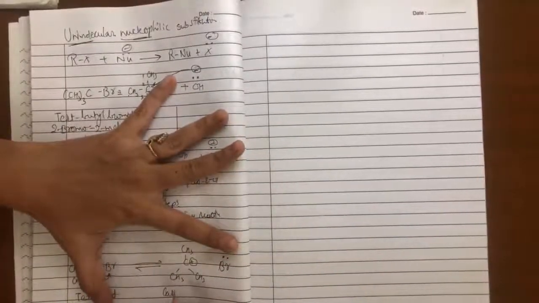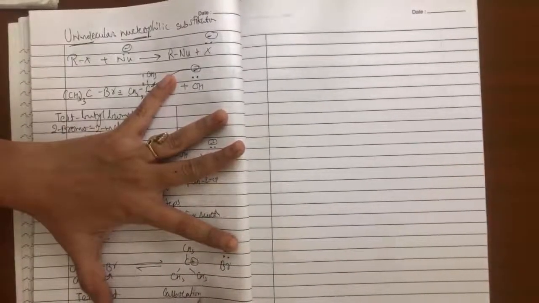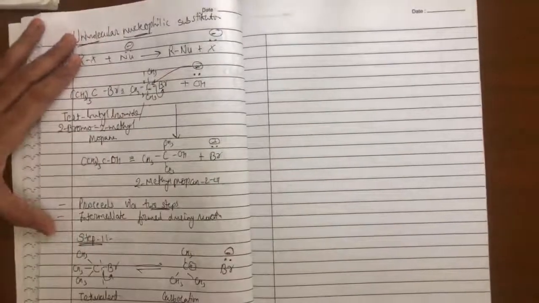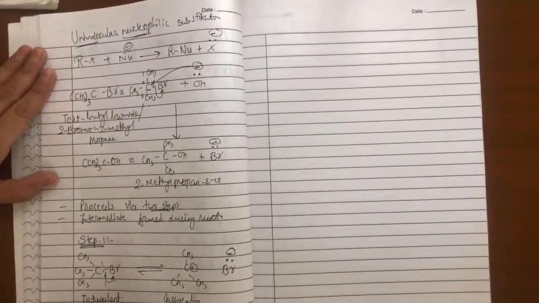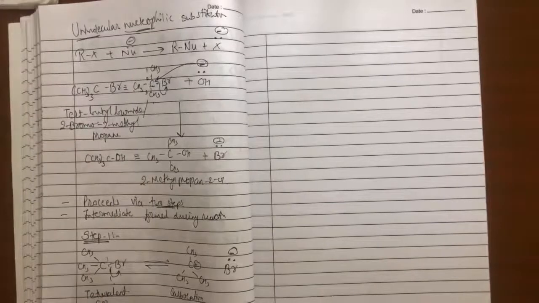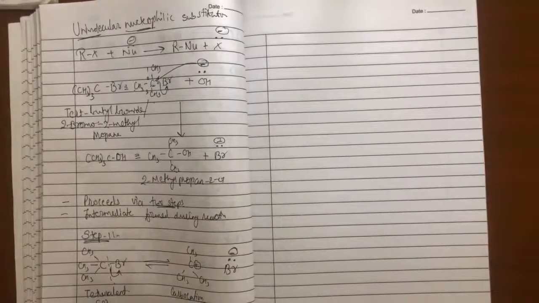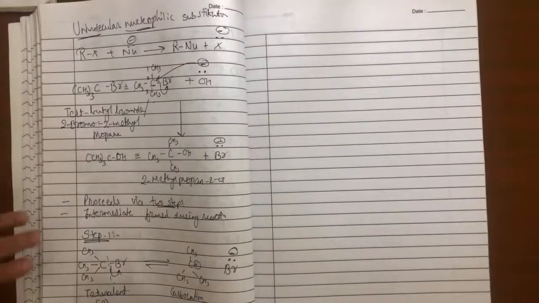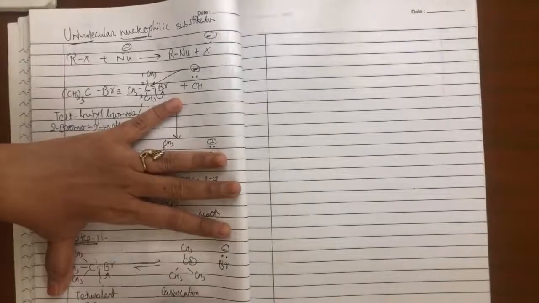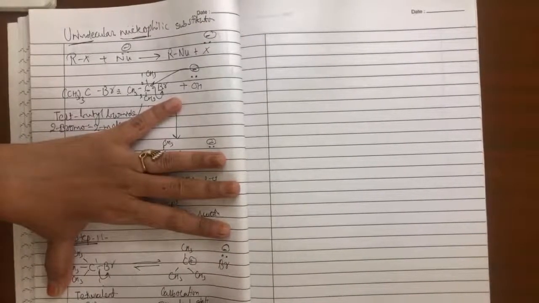Carbon bearing positive charge, that species is known as carbocation. So here during step 1 in unimolecular nucleophilic substitution reaction, there is formation of carbocation. Now again, you people know very well, here your carbon is in trivalent state.